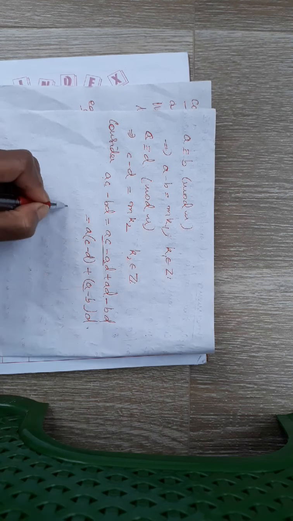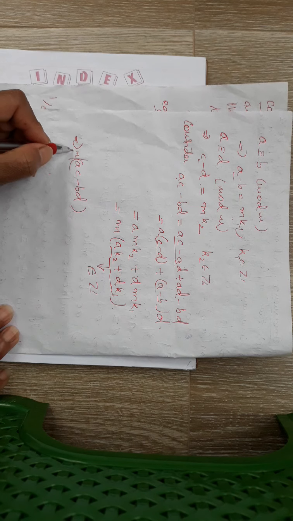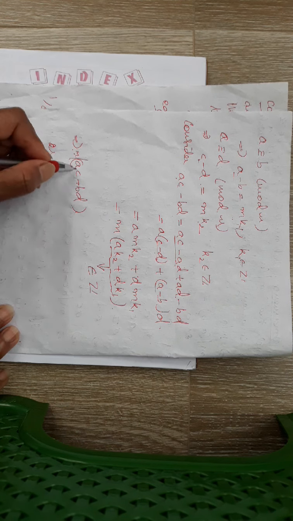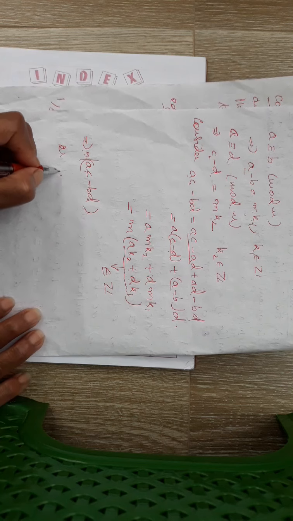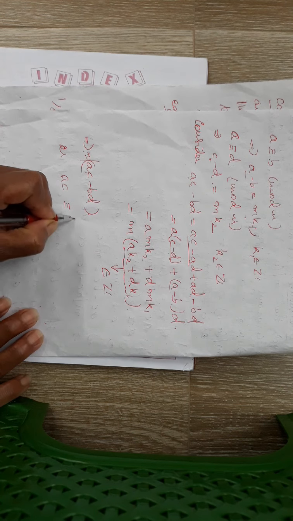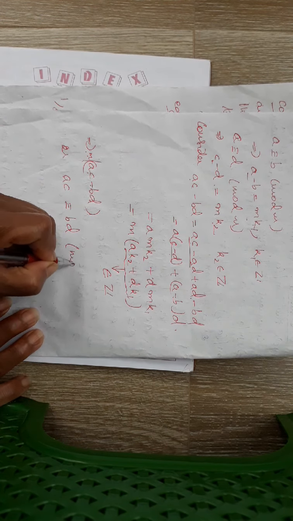But these are all integers: A, D and K1, K2 are integers, so their sum also will belong to the set of integers. So M divides AC minus BD. Or we can say that if M divides AC minus BD, the difference of these two, then AC is congruent to BD modulo M.